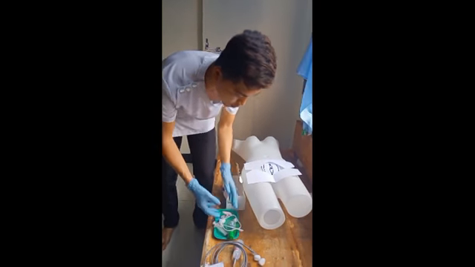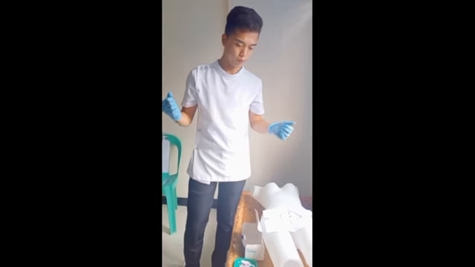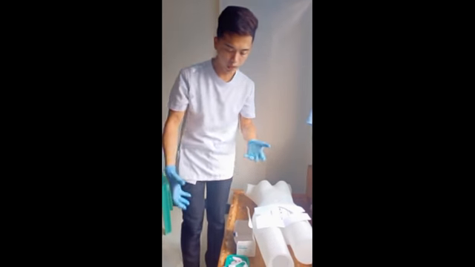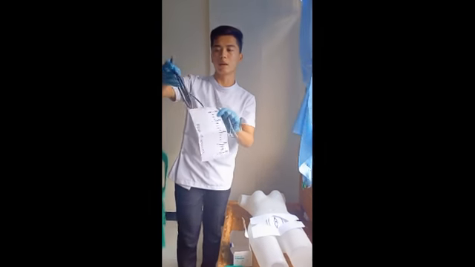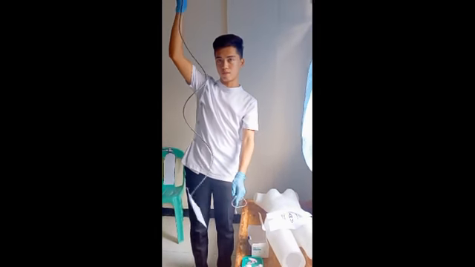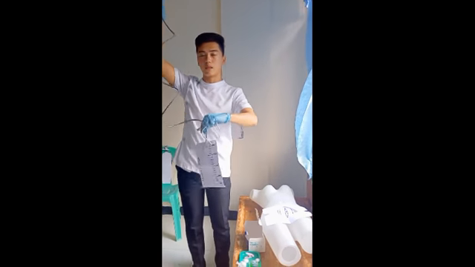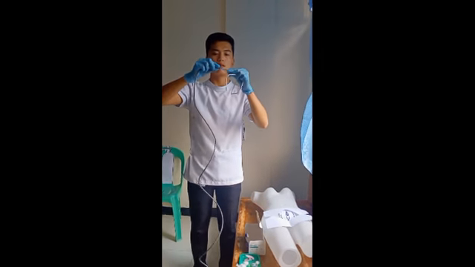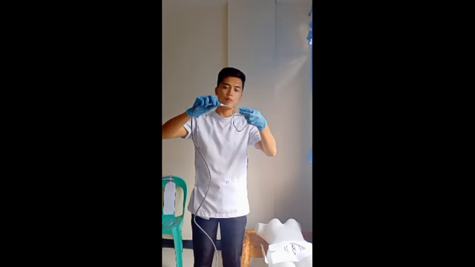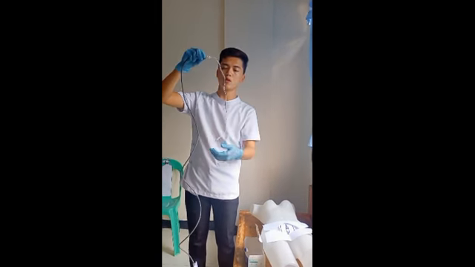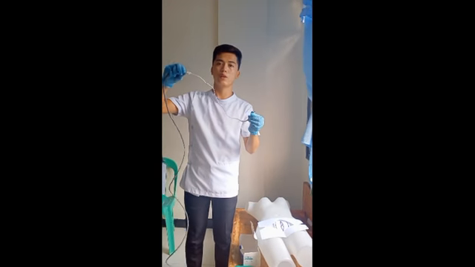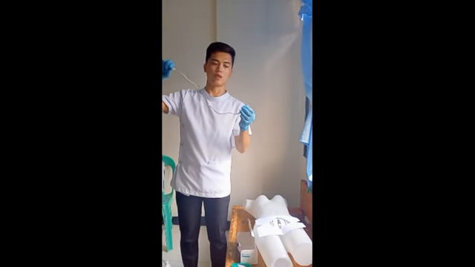So the next is I'm going to place the urinary bag. Okay, this is the urinary bag. You need this procedure because we are getting the urine from the bladder of the patient.